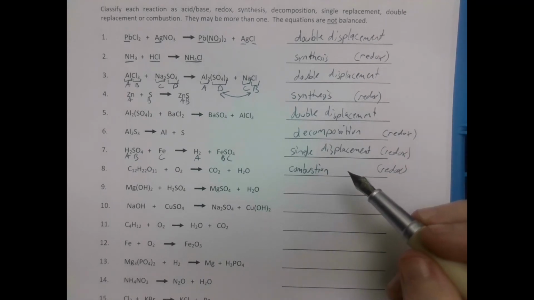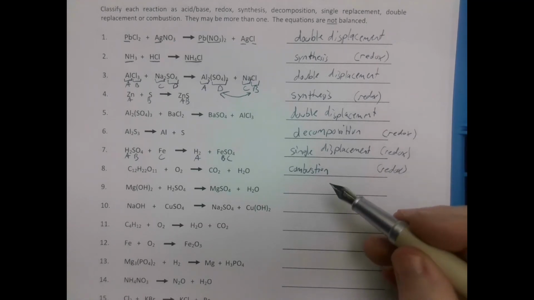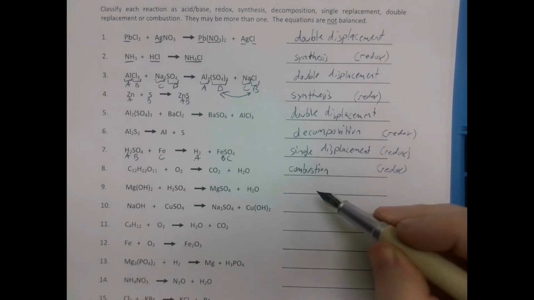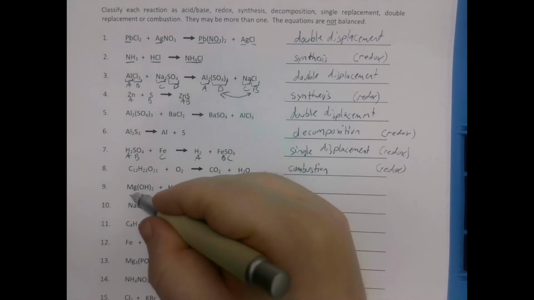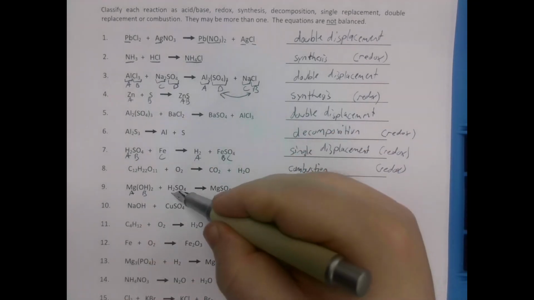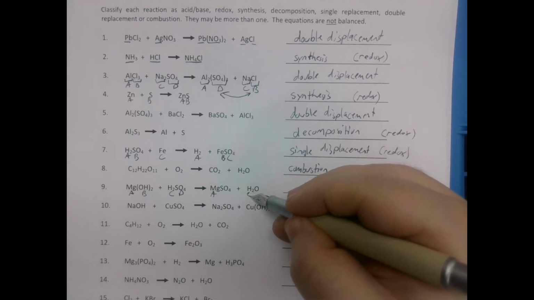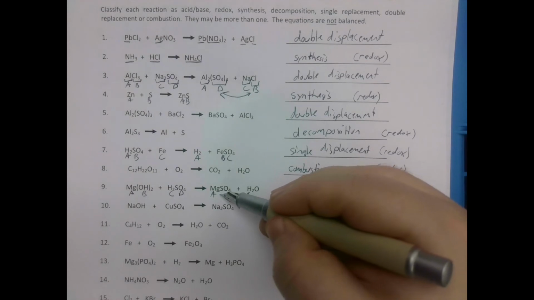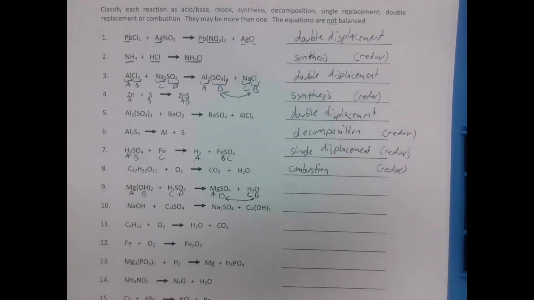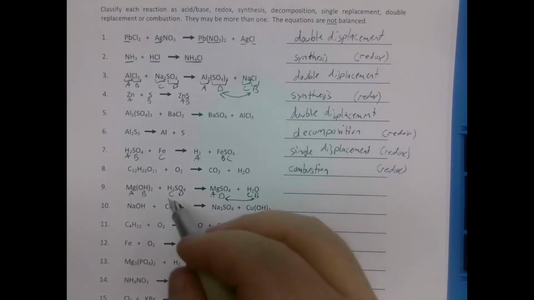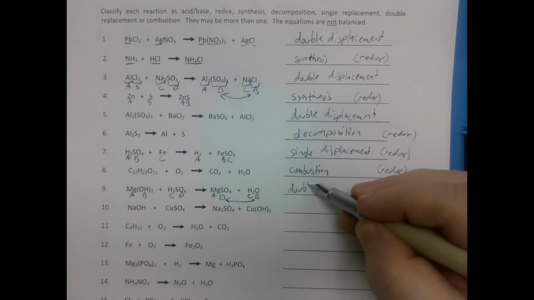So, number 9. This would be double. We have an A, and a B, a C, and a D. We're keeping the A and the C, but we're exchanging these 2 out. So they're doing it by switching the anions. So this is double. What else is it?